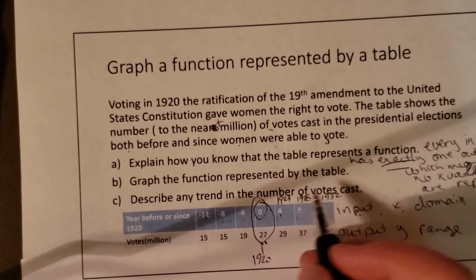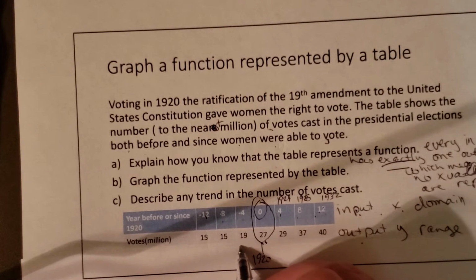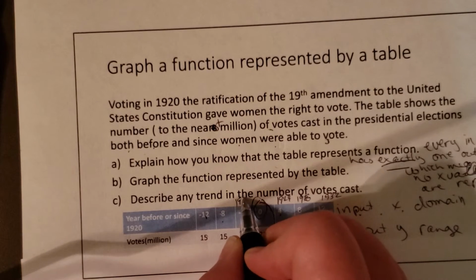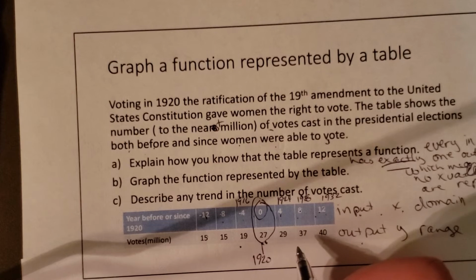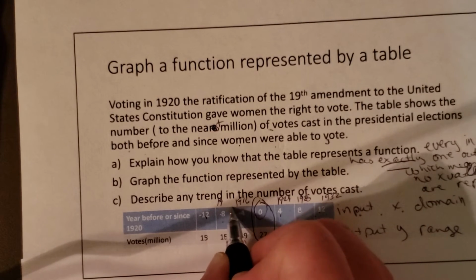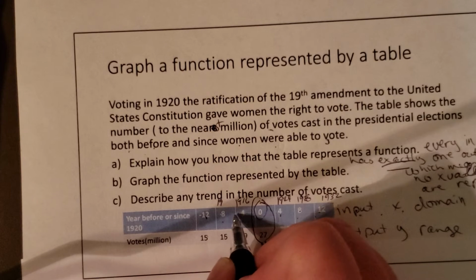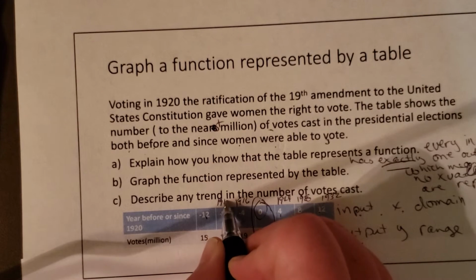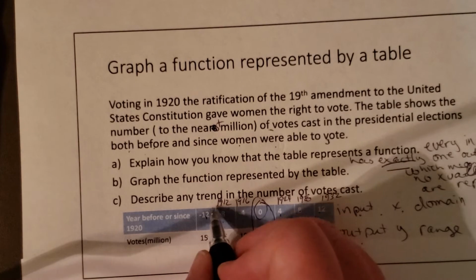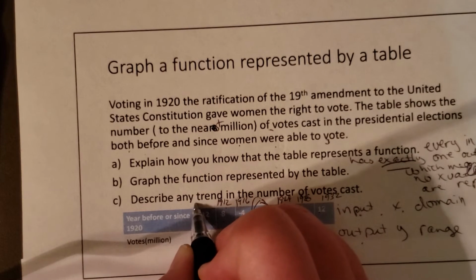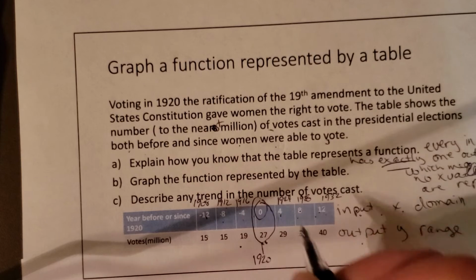Okay, going backwards. This would be 1916. 16 minus 4 is 12. 12 minus 4 is 8, so 1908.